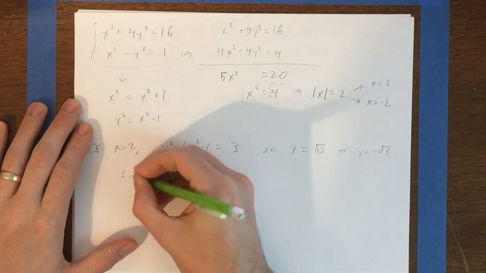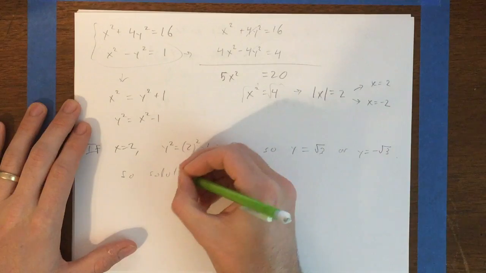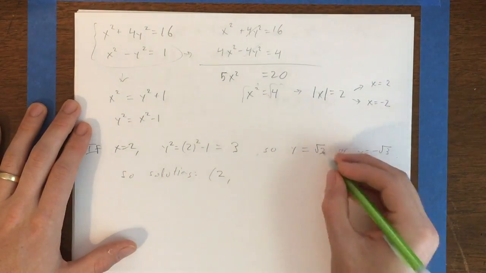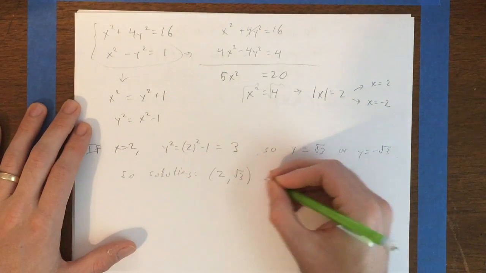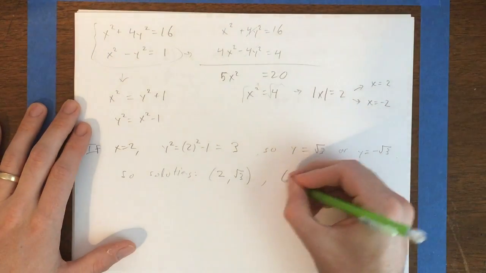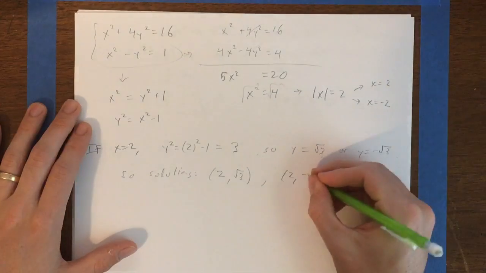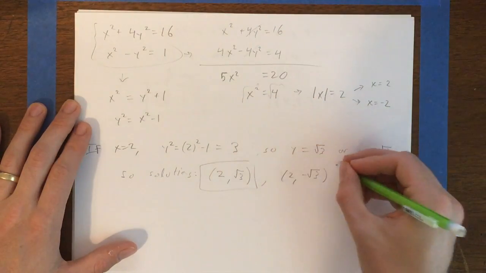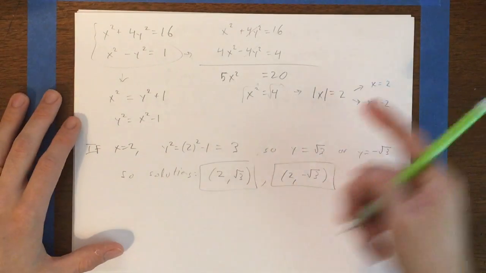So that means we have solutions that we get from taking x is 2 paired with both square root of 3, and x is 2 paired with negative square root of 3 for y. So there's two solutions. But that's only one of the two cases.